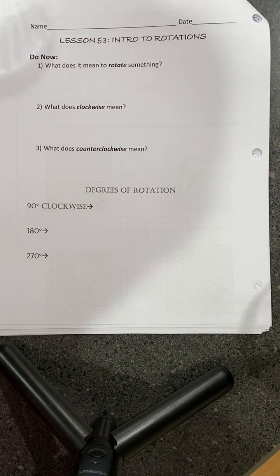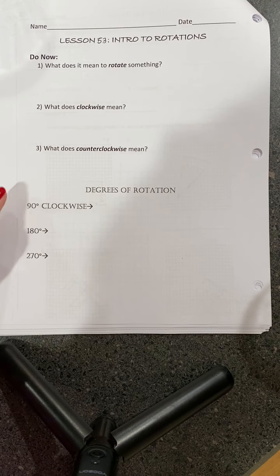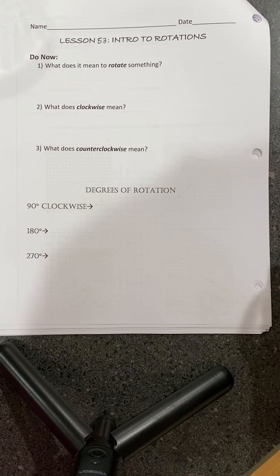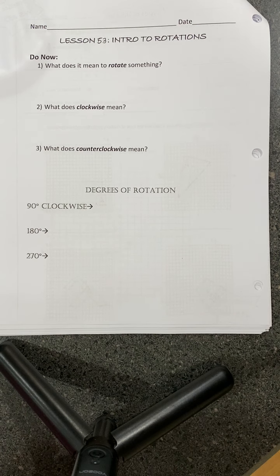So today we're going to be doing lesson 53, which is an introduction to rotations. There's a quick do now that's 3 questions long that I would like you to take a minute, pause the video to answer.